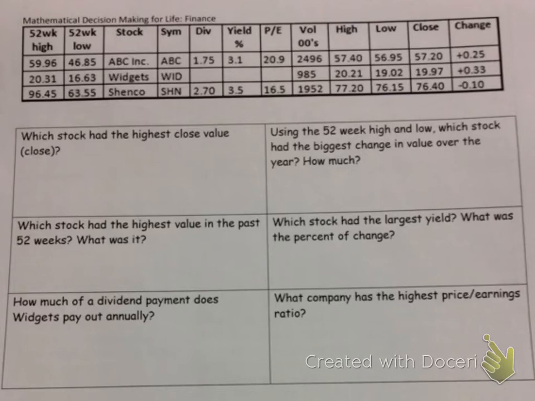So our first question right here says, what stock had the highest close value? So I'm going to look at the close value, and I'm just going to pick the stock that had the highest close value. The highest close value is $76.40. That stock would be Shenco. So my answer here will be Shenco. All right, next question over here.